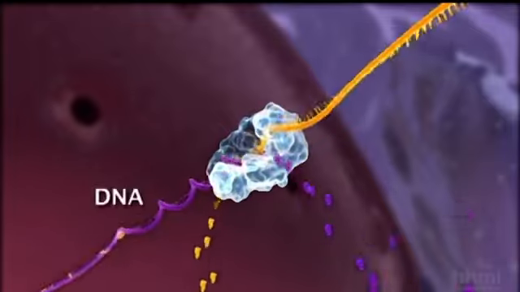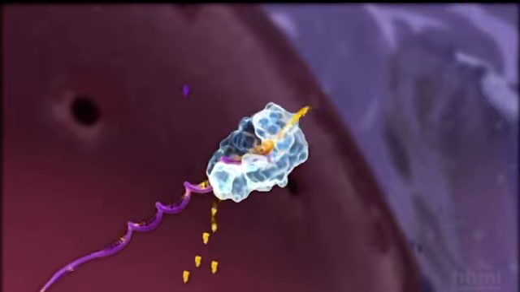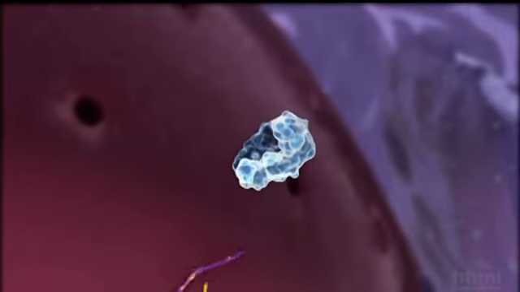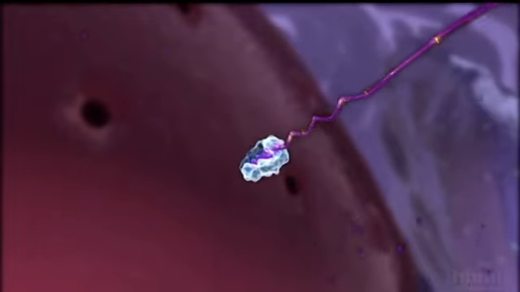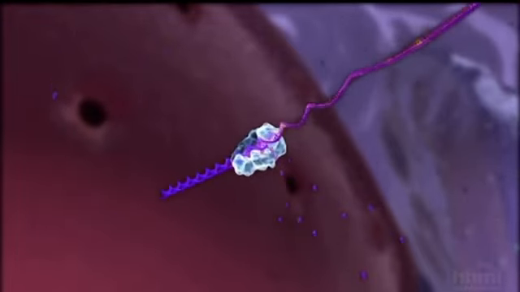While it does that, it makes some random errors, which is characteristic of reverse transcriptase. It has very poor proofreading activity. That single-stranded DNA now is again reverse transcribed into a double-stranded DNA.